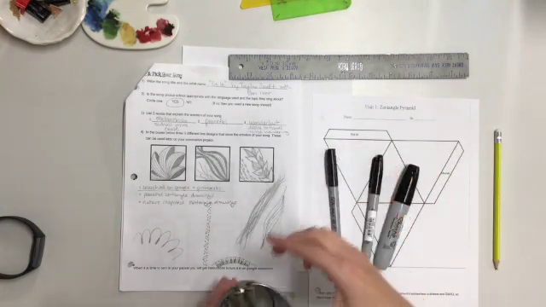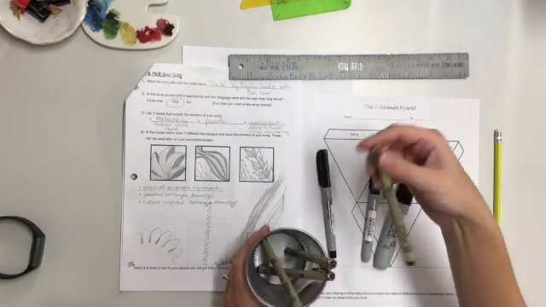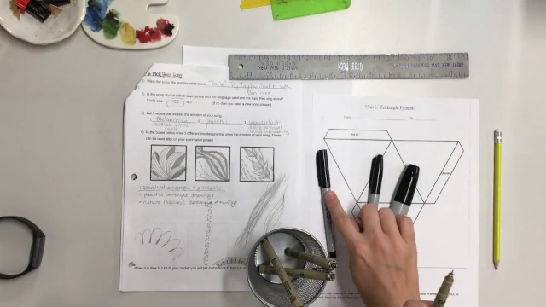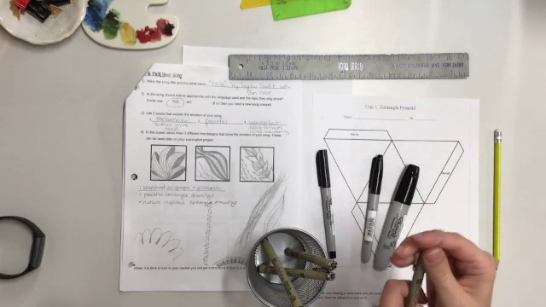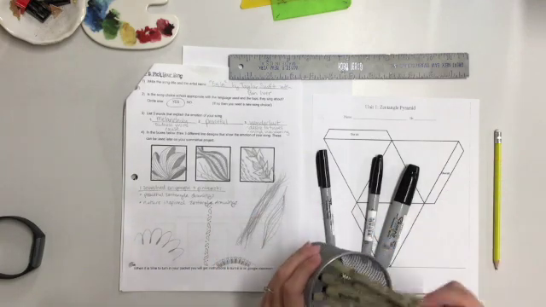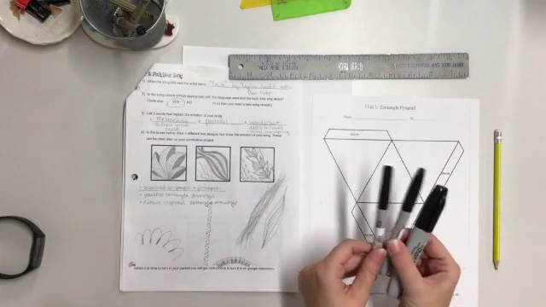I also have at home different types of micron pens. These come in different sizes, and they're a lot smaller than your regular ultrafine Sharpie. So if you have tools at home that could enhance your work, of course you can use them and add them to your project. I'm going to set those to the side so that I'm using the same supplies most of you will be using.